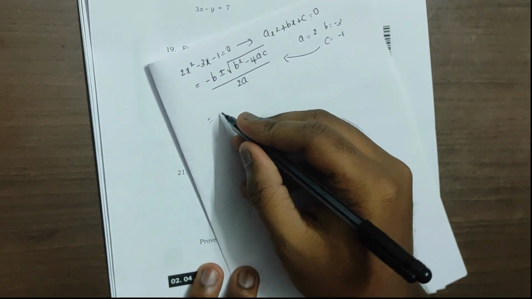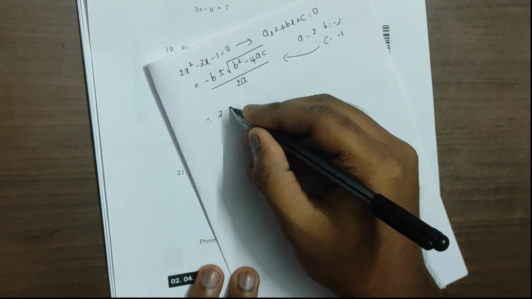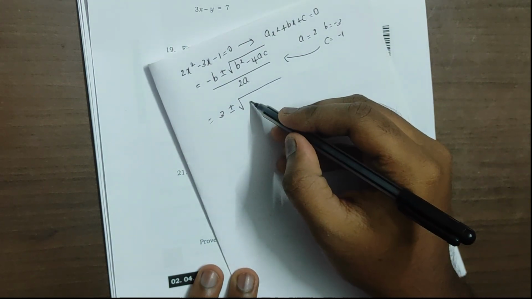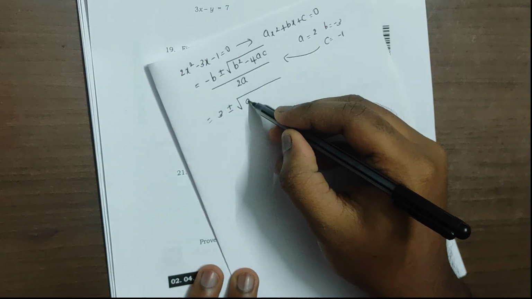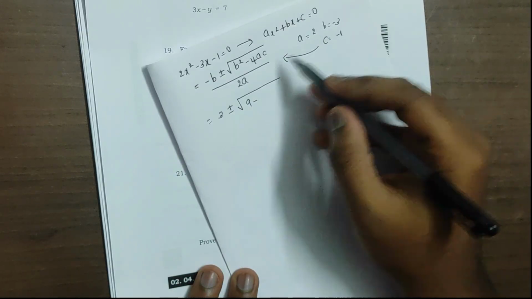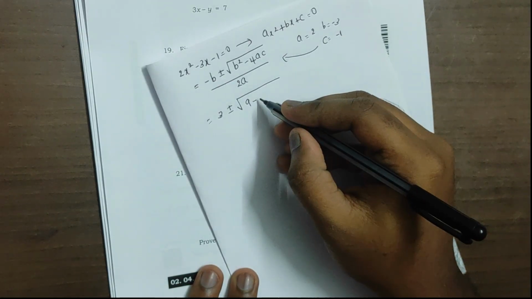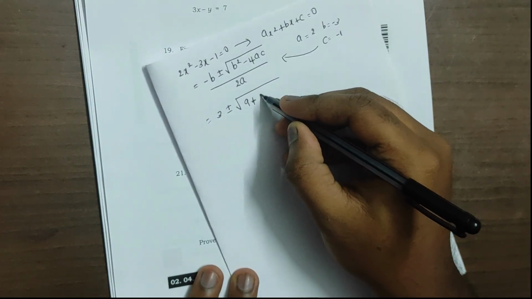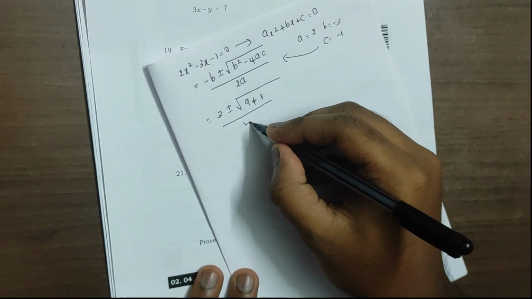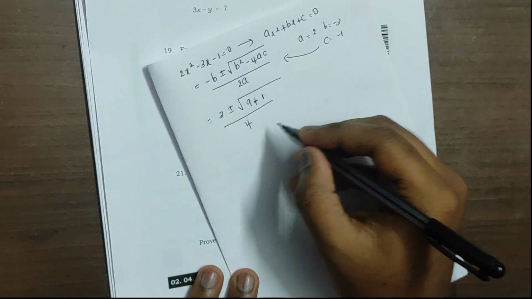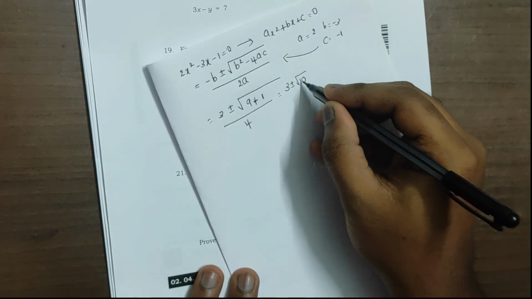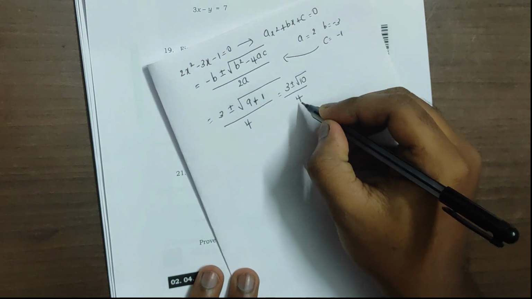That comes to minus of minus 3, that is plus 3, plus or minus square root of b is minus 3, square becomes minus 3 whole square, that is 9, minus 4 into a is 2, 8, 8 into c minus 1, this becomes plus 8, by 2 into a, 2 into 2 is 4.